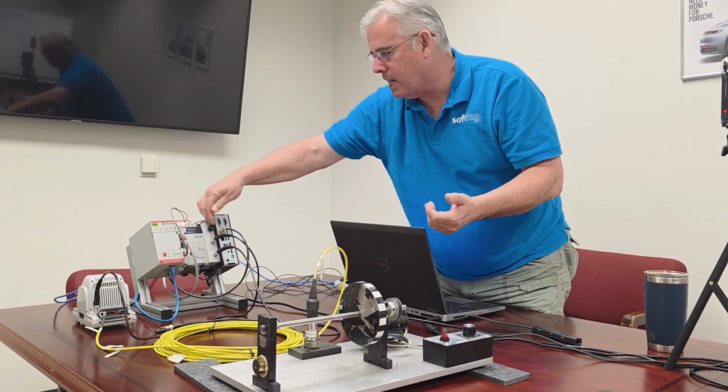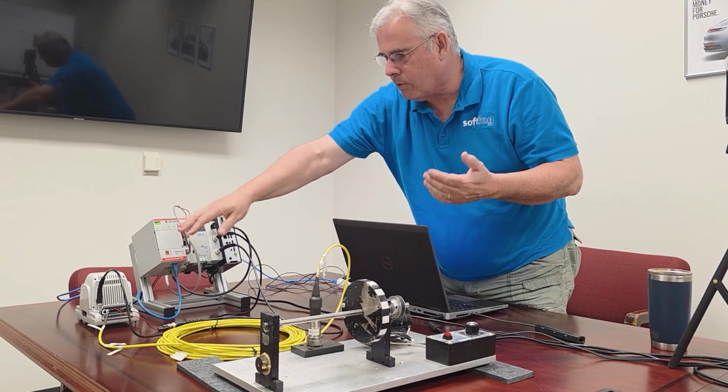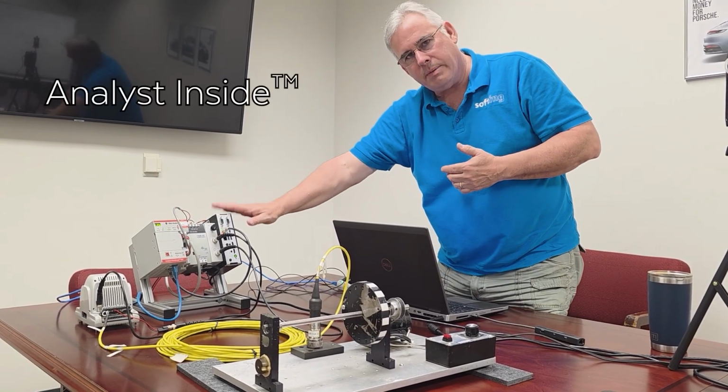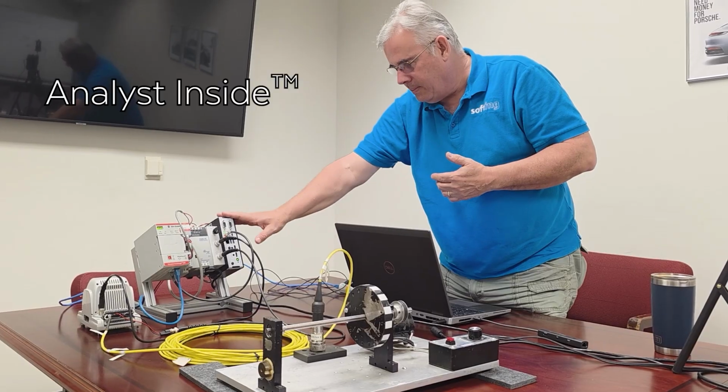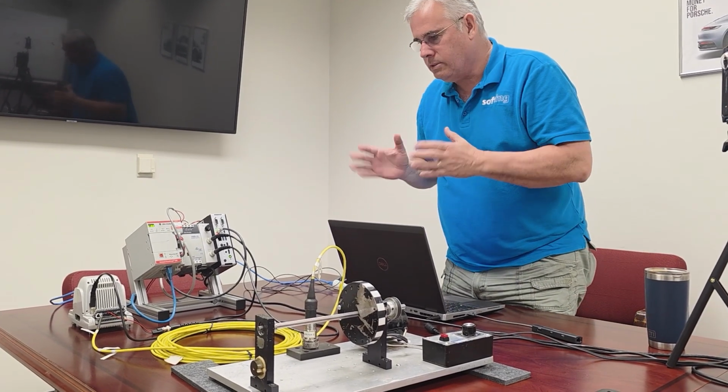We'll use a little potentiometer to change that value. That then will come back into the 1444. That information will be gathered by the Analyst Inside module. The Analyst Inside will do the baselining and then do all the vibration analysis it needs to do at that point. So I'm going to bring the motor online.